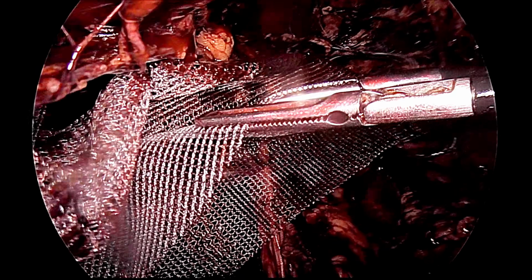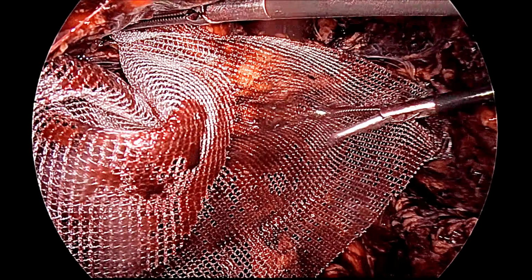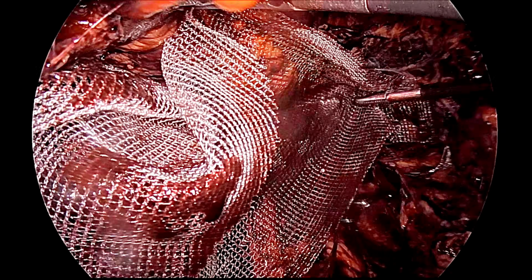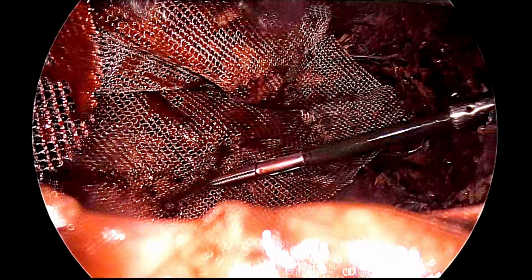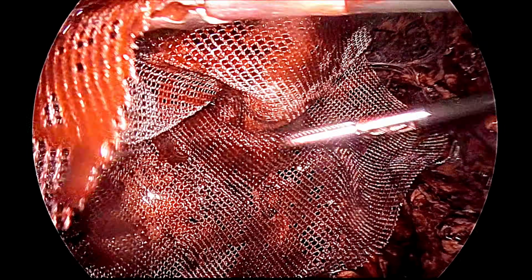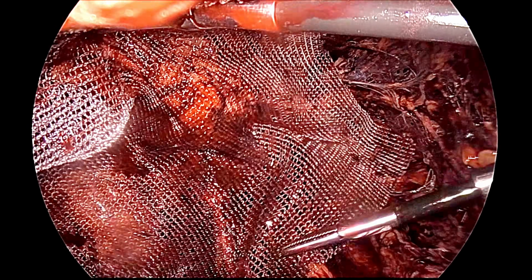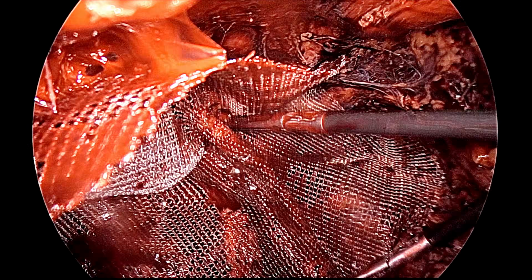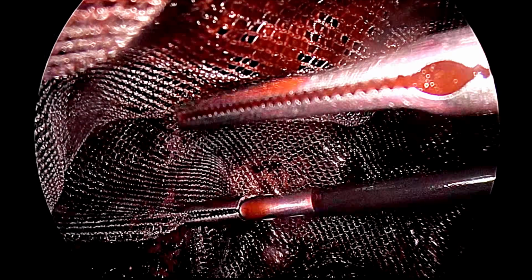So, this is very important that the mesh should be placed properly, because it is like an open book in front. Half below is peritoneum, half above is anterior abdominal wall. So, if you put it the wrong way, then once the gas is removed, the peritoneum will fold, and once the peritoneum folds, there will be recurrence. So, we should be very careful, and we have to spread it keeping the center of the defect in the center of the mesh, and then the recurrence will not happen.